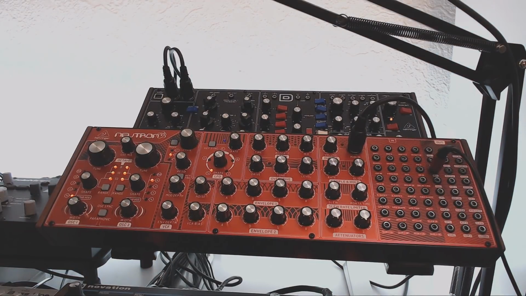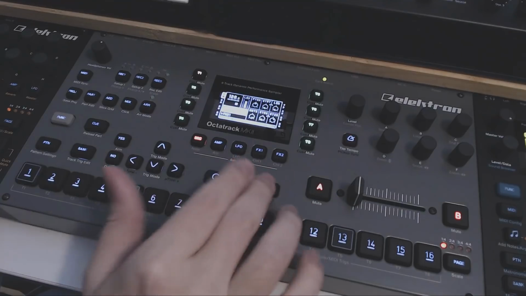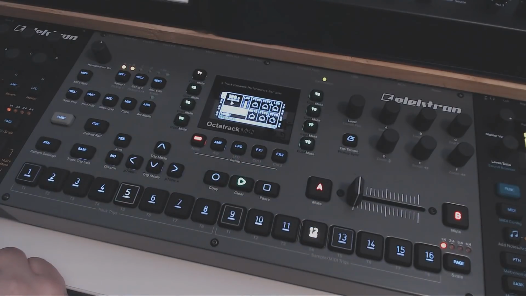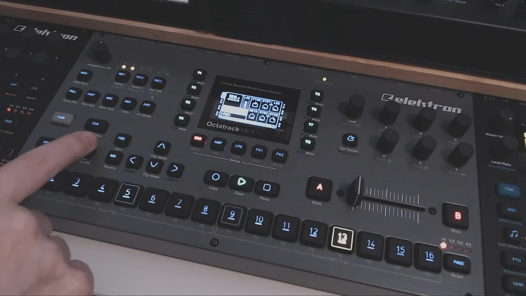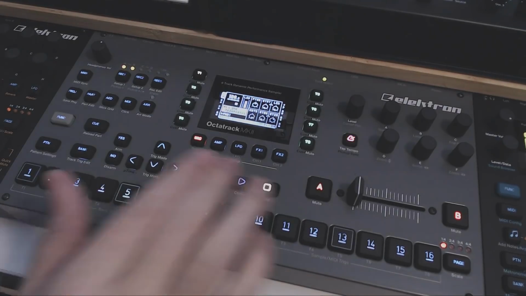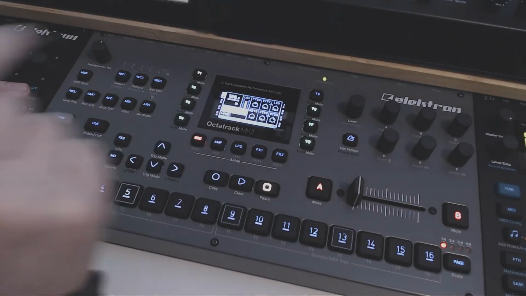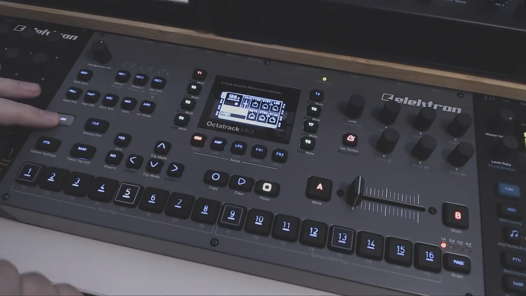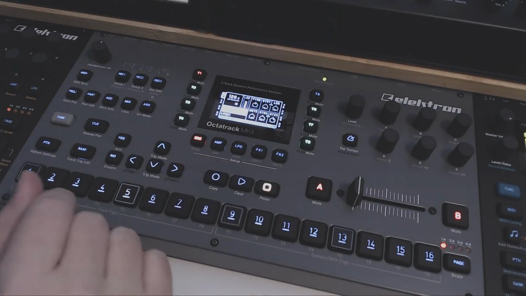Okay, that sounds alright. So now let's record it. So let's play. And now we press yes to arm the track. Recording done. Okay, now we can mute the through track, unmute our flex track, and hear the playback.